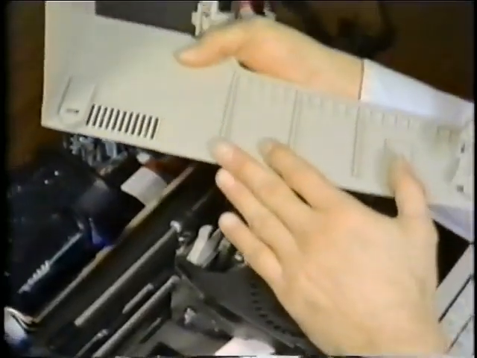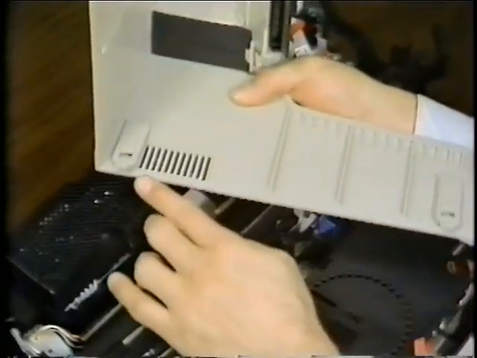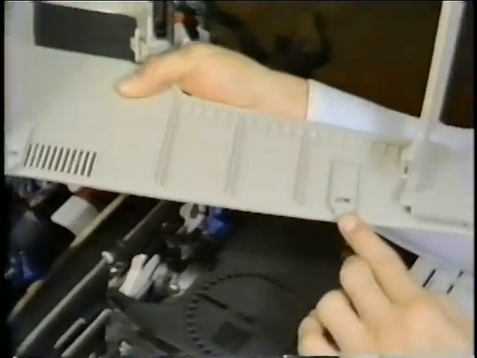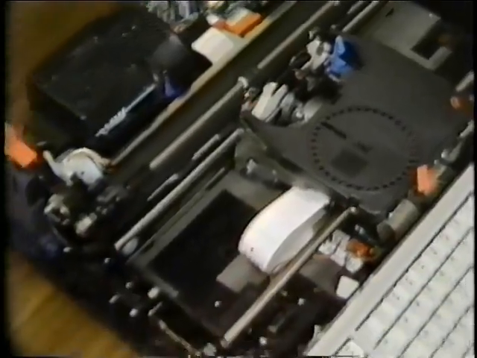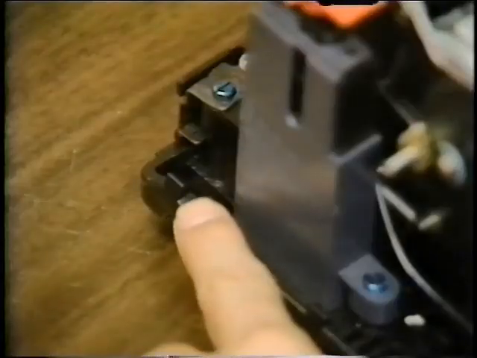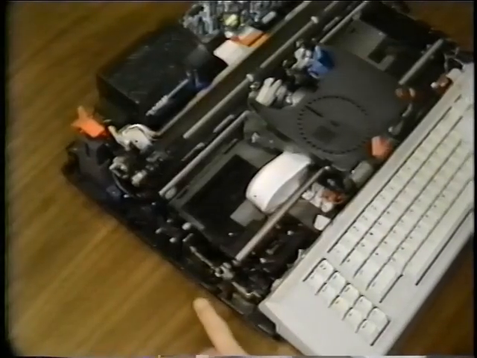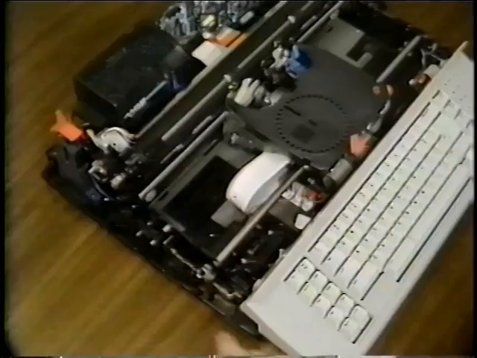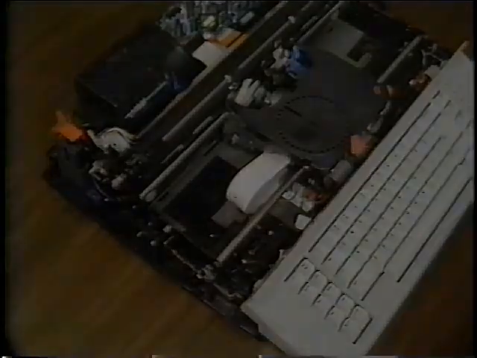While we have the cover off the machine, let's take a closer look at the cover latches. These latches inside the top cover snap down over these latching surfaces on the bottom cover. Now let's see how the covers are installed on the machine.